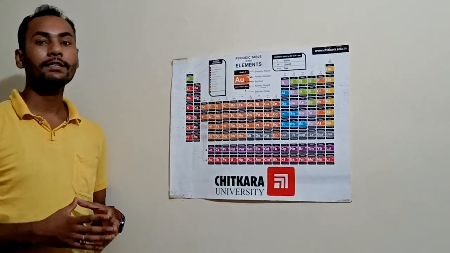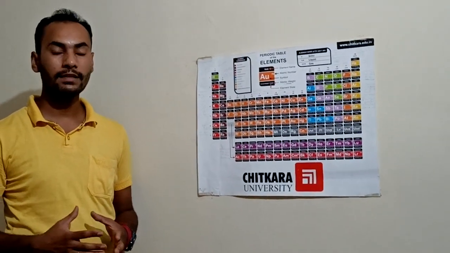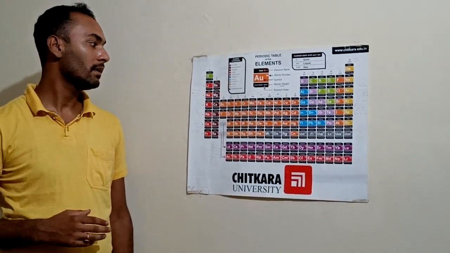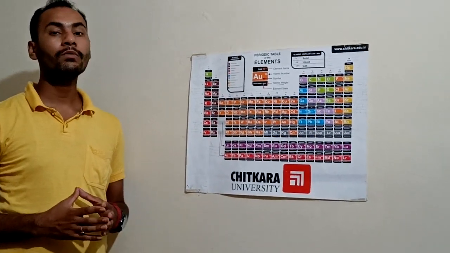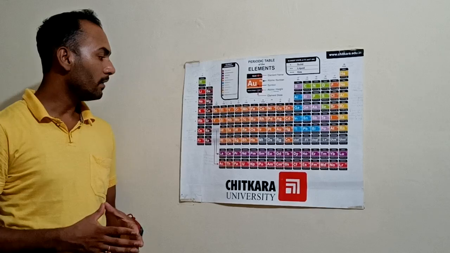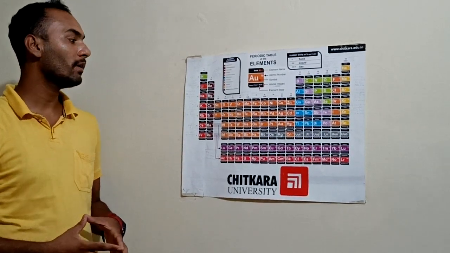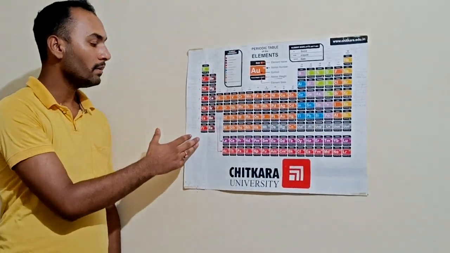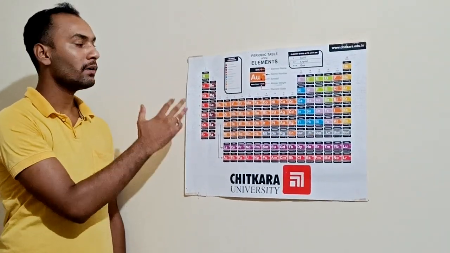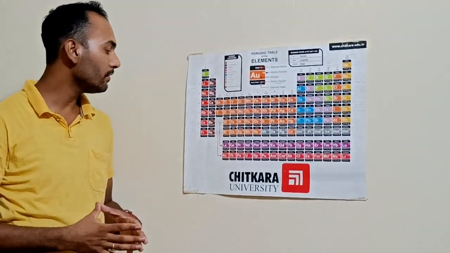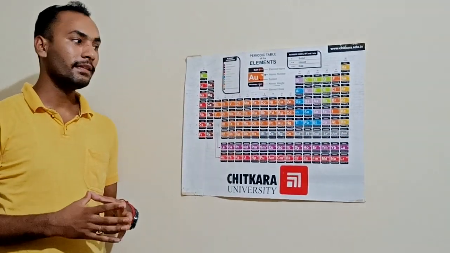Then we have ionization enthalpy. What is ionization enthalpy? Ionization enthalpy is the energy, or the enthalpy I would say, that is required to remove the most loosely bonded electron in the valence shell. Then the third one is electronegativity. Electronegativity also follows the same order; it goes on decreasing from top to bottom, but goes on increasing when we move from left to right.